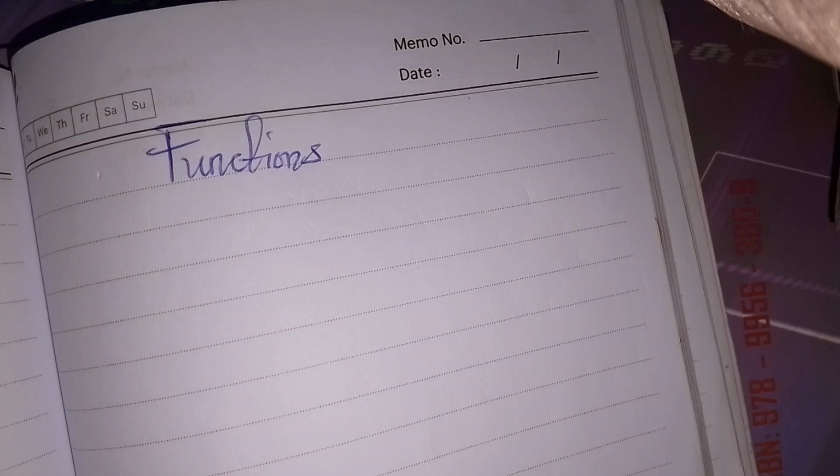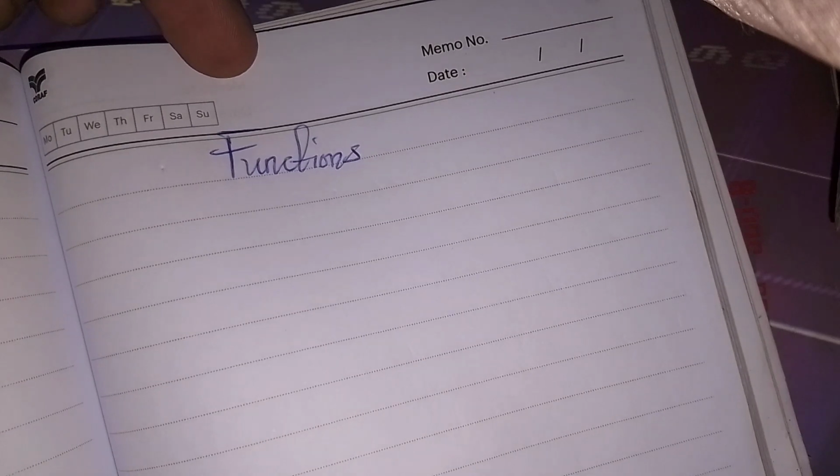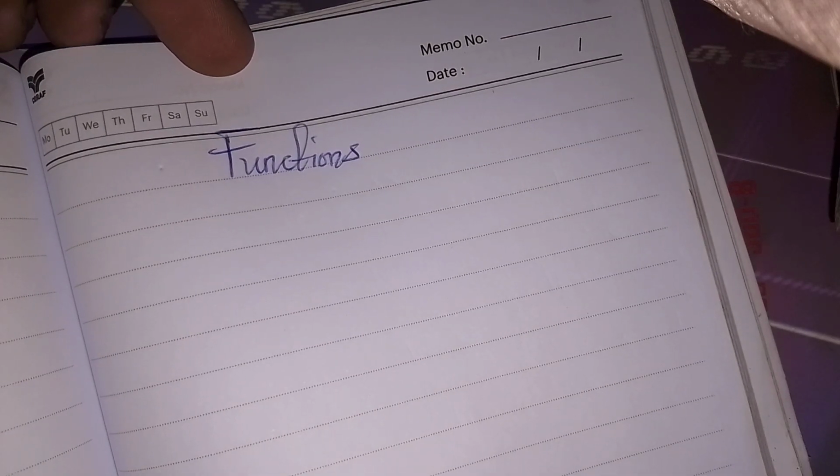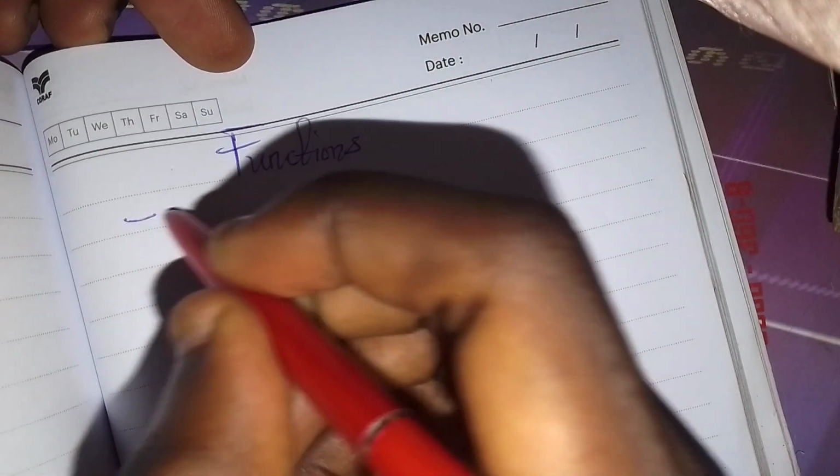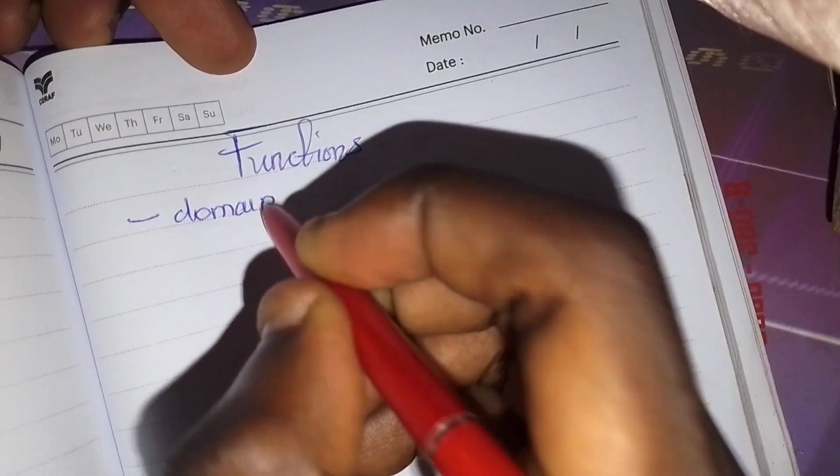All right, so we are going to be looking at functions. I'm going to summarize functions in this video. This is mathematics. Anything you have to know about functions, I will put it in this video. So under functions, I'll give you a brief summary. First of all, we are going to look at the domain of definition of a function.